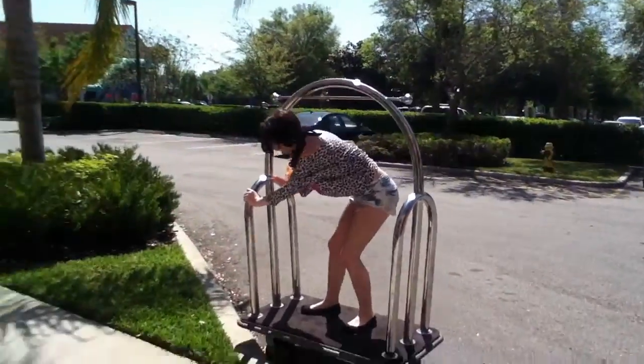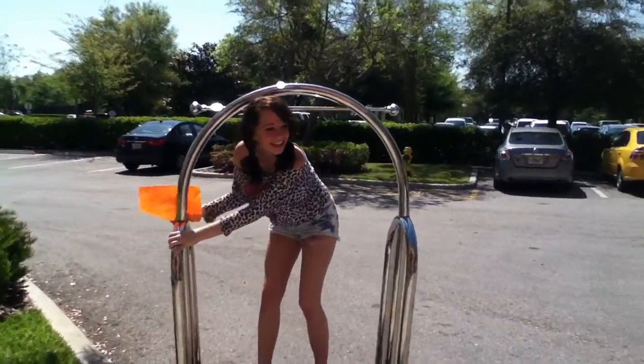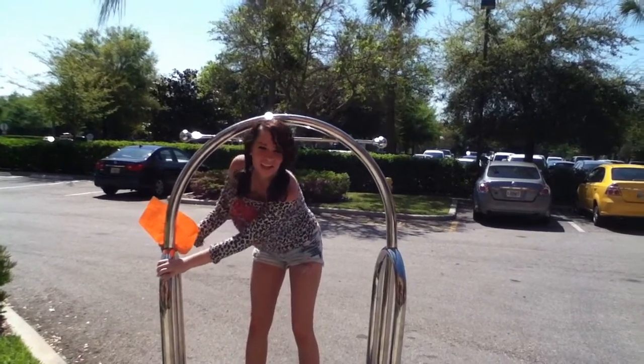I'm going into this. And that stops the acceleration. That's what's up.